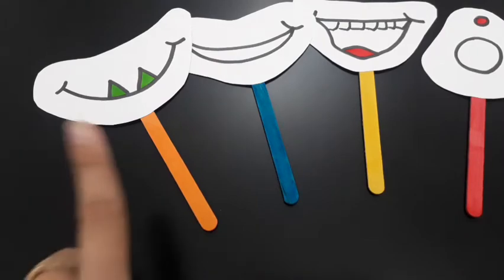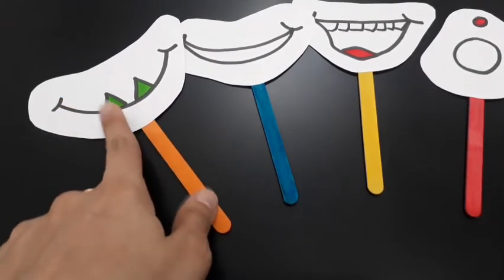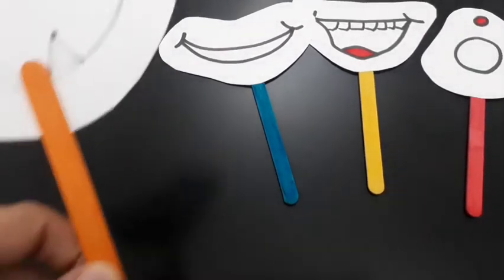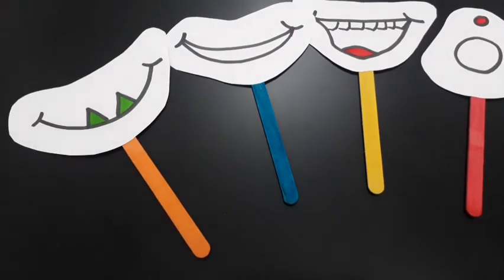So as you can see, I cut out the emotions from the paper. I drew them first and then I stuck them on a popsicle stick. What is the benefit of this? First of all, it's really difficult for special needs students to identify their own feelings and also the feelings of others. So we name this game Choose Your Emotion.